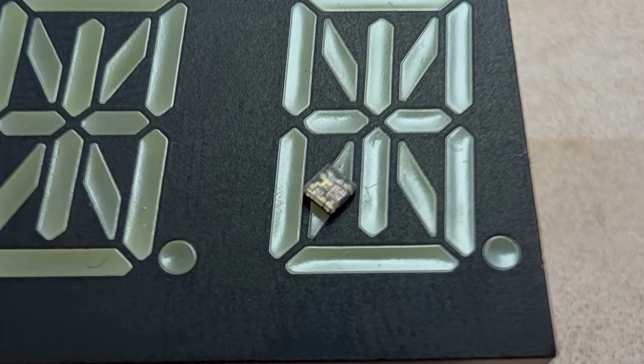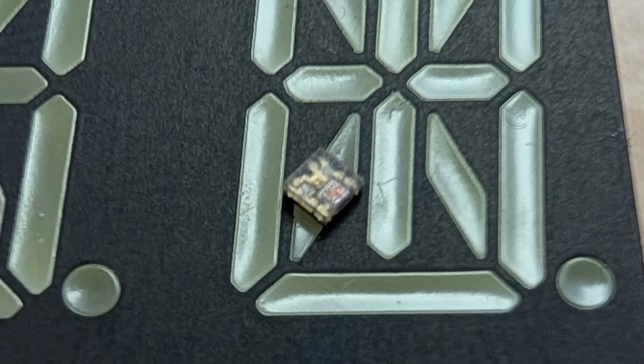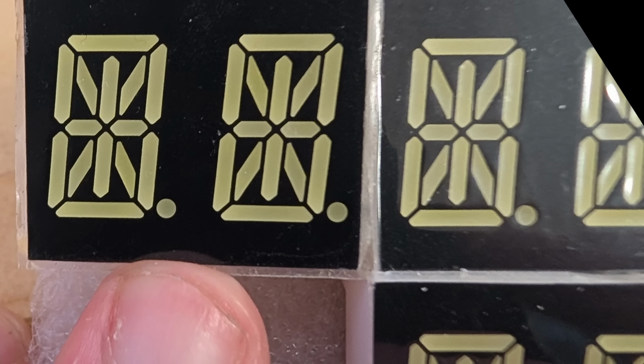Well, for reference, this is an SK6805 addressable RGB LED. They're absurdly tiny, 1.5 by 1.5 millimeters. That's an index finger for scale. One thing that I wanted to do was keep the same size and form factor as the stock displays.